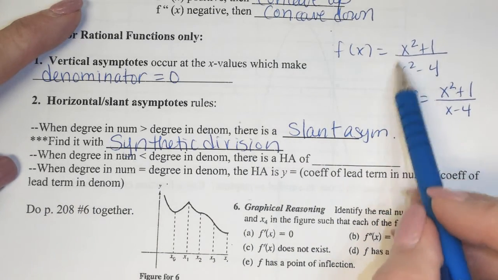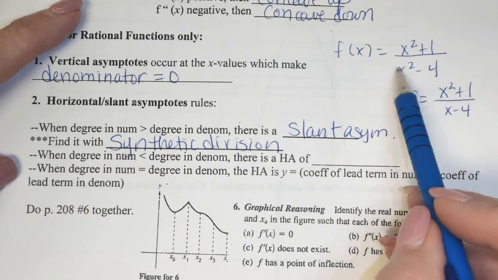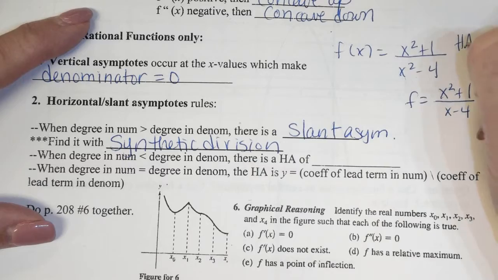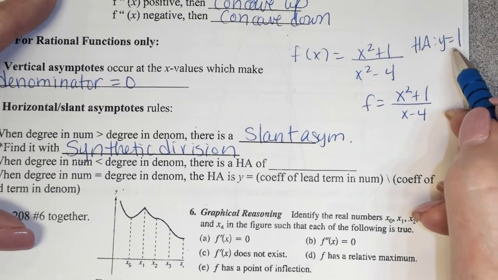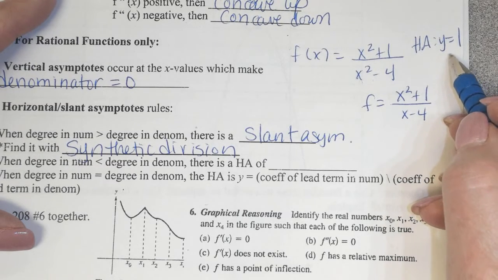So what do we get back here if we divide those coefficients? Just 1, right? So this has a horizontal asymptote of y equals 1. Remember, horizontal asymptotes are the same thing as the limits as x goes to positive or negative infinity.